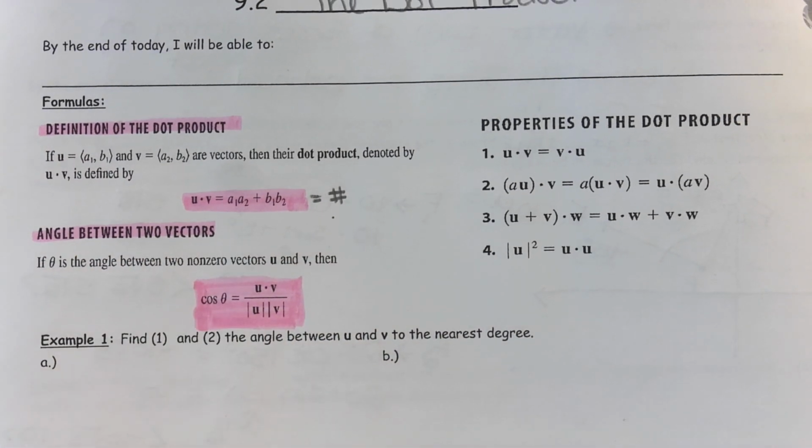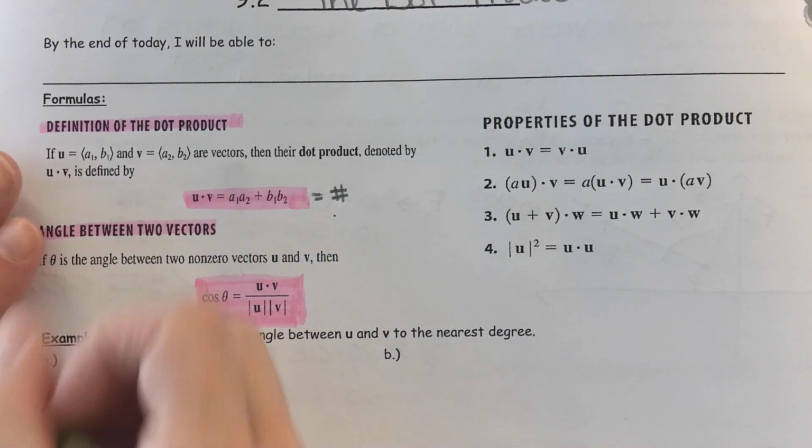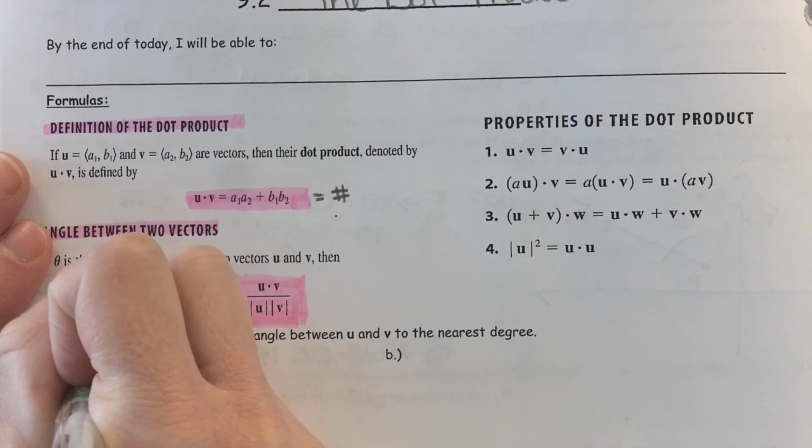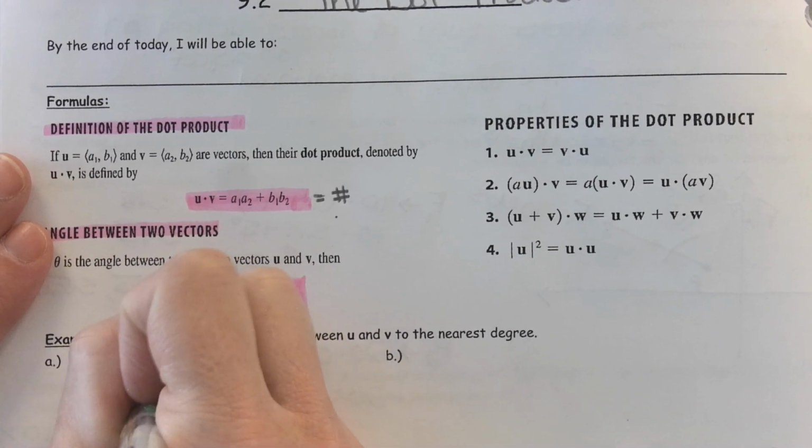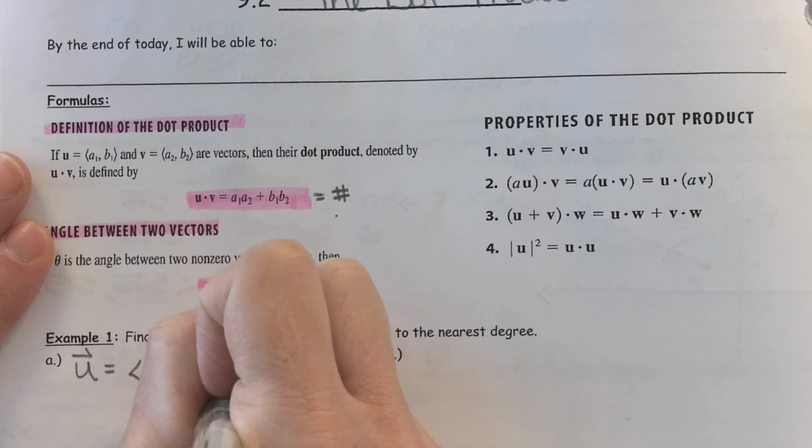All right, example A. I'm going to give you vectors. They aren't here. The only reason they aren't here is because the formatting is challenging. Okay, so add these in.